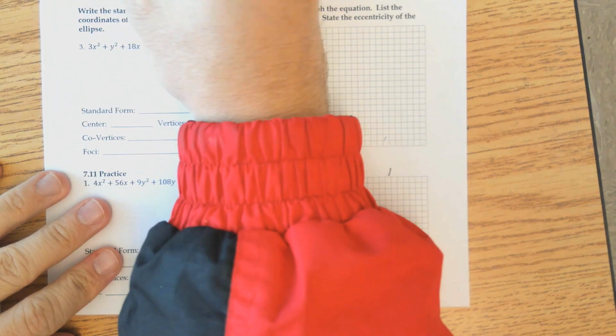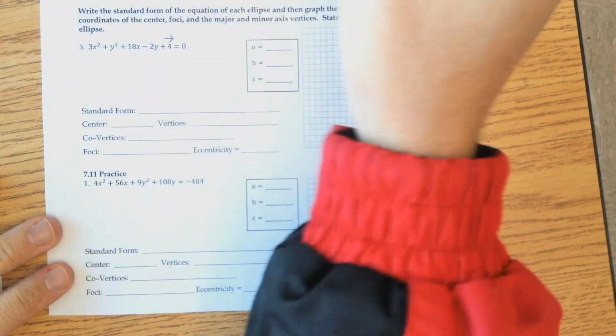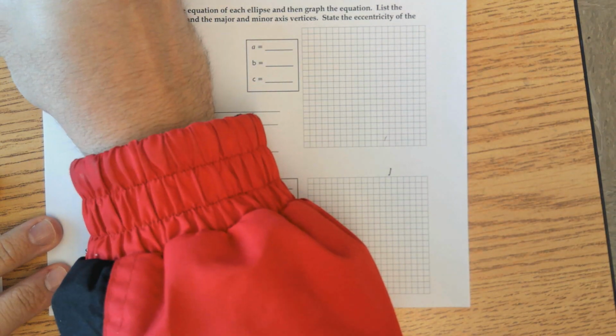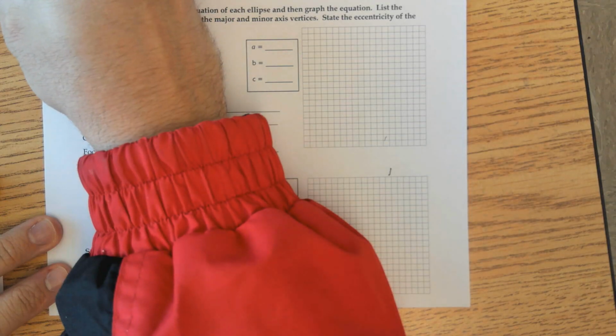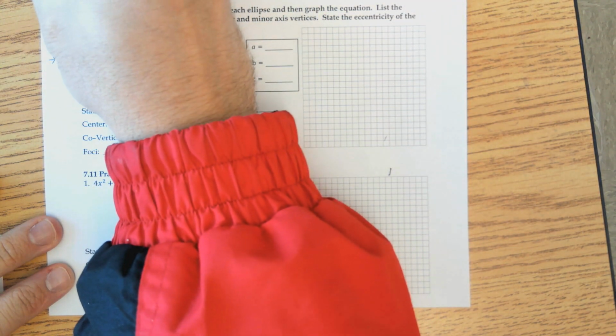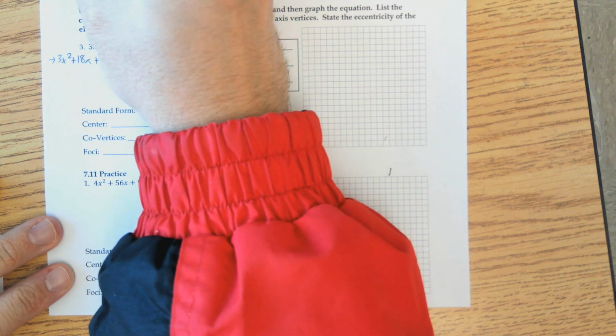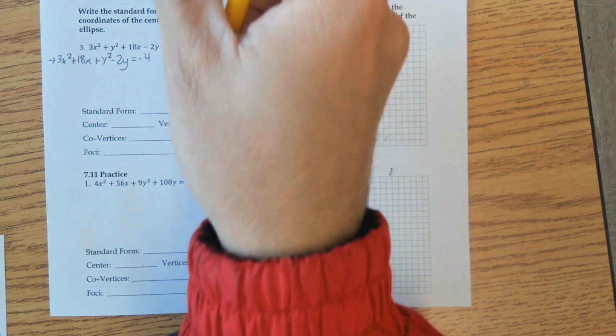All right. So first things first, move the c value over. That's going to leave this, and then I'm going to reorganize. So I'm going to have now 3x squared plus 18x plus y squared minus 2y equals -4. Okay?